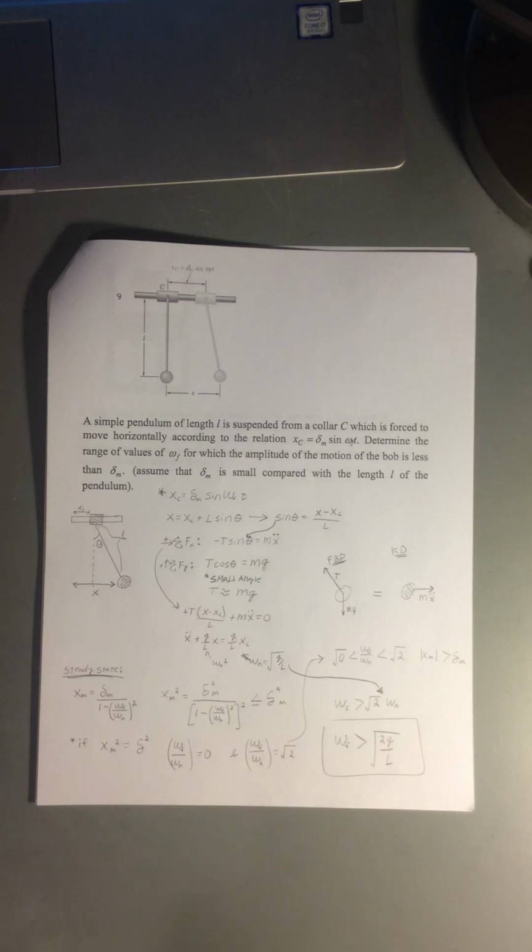And so to see how much of a difference there is between this xc value and this x, we can use geometry to determine what that relationship is. And so looking at this, that's the equation I've written here.